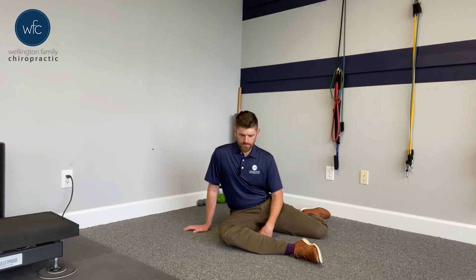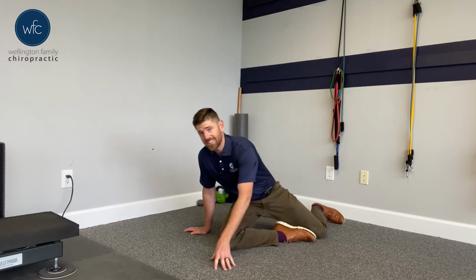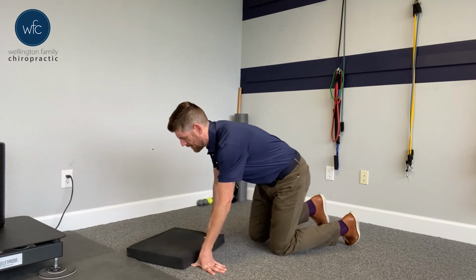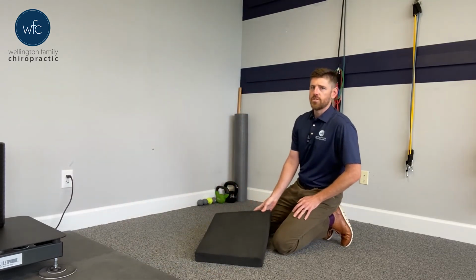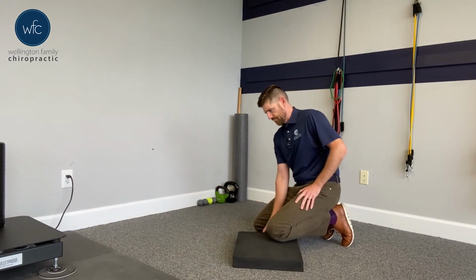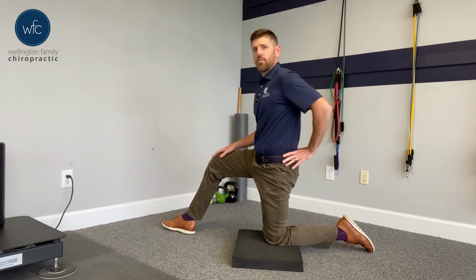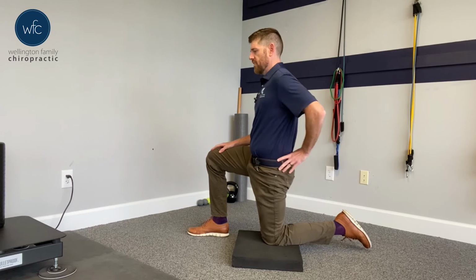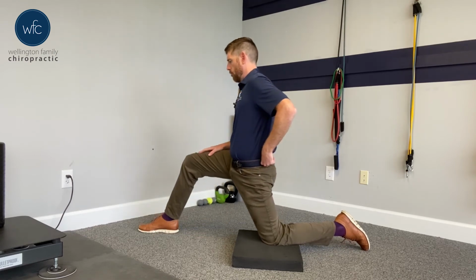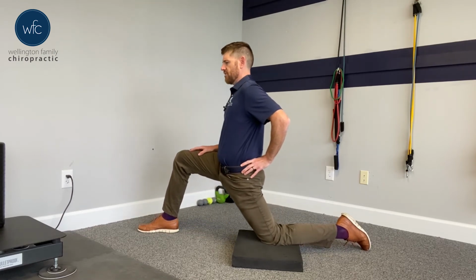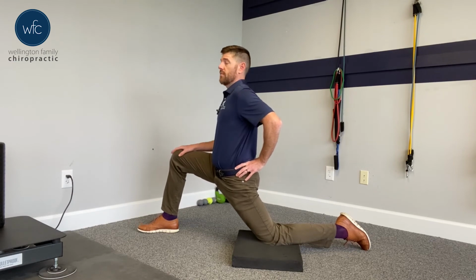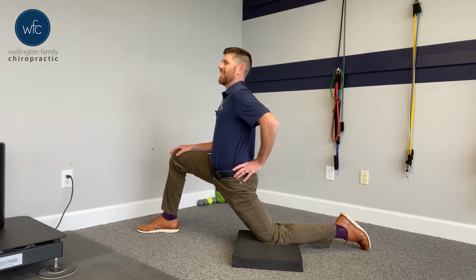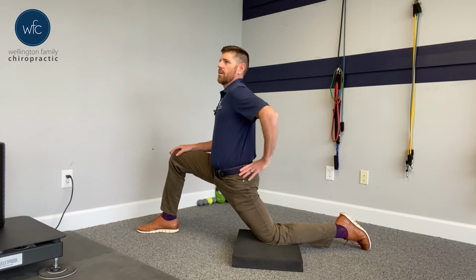The next thing I want to show you is hip extension. If you remember the last video, I talked about how most of my patients lose hip extension, and this is an easy thing to work on as well. For this one, I would be working extension of my left hip. I'm going to step forward with my right and then lean forward with my left hip as far as I can. You'll feel a pull along the front.